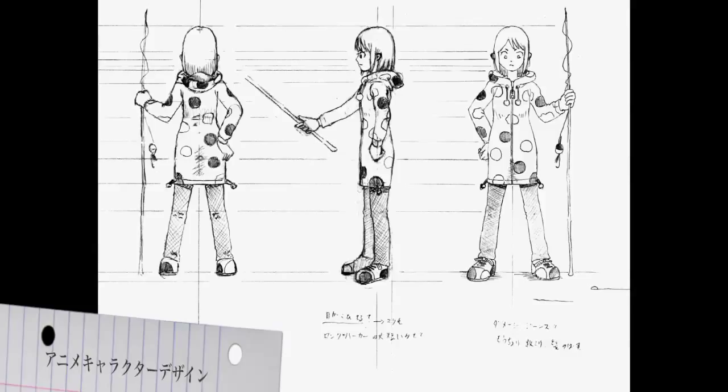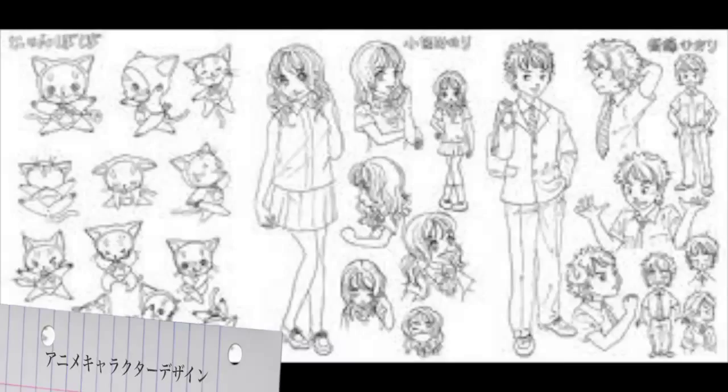Notice the top of the head, the nose, the chin, the neck, etc. Those guidelines help you properly draw the character in different angles, front, side, back.